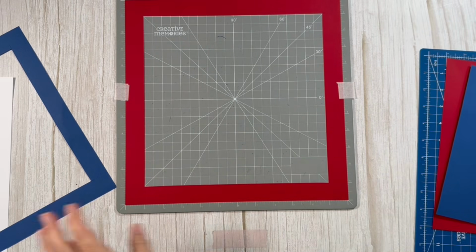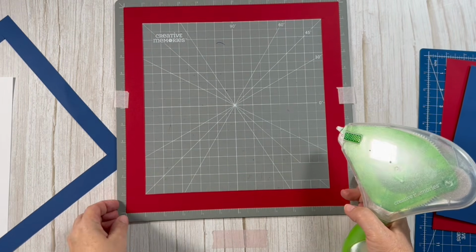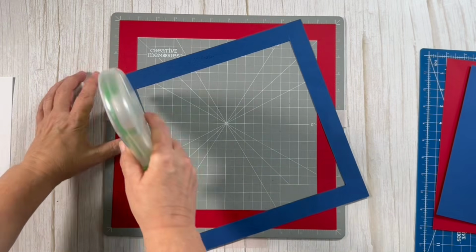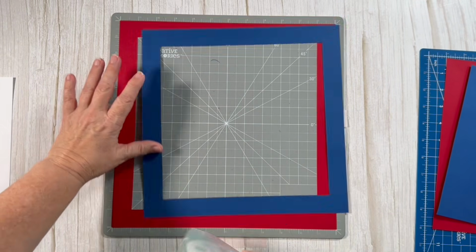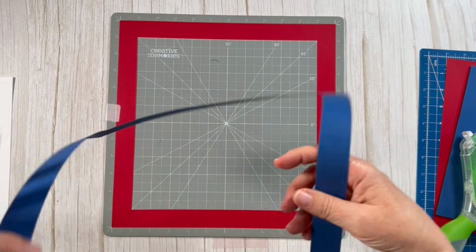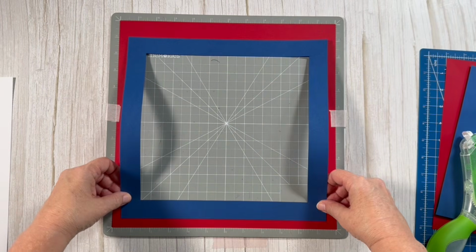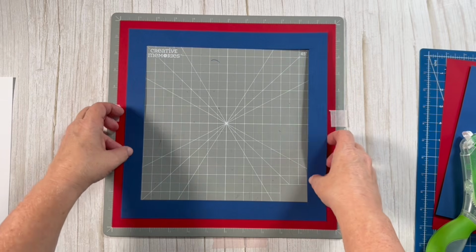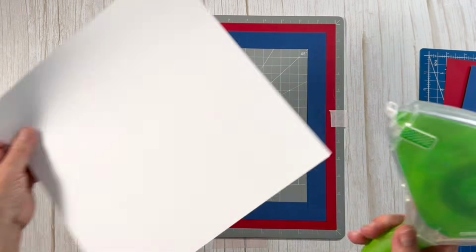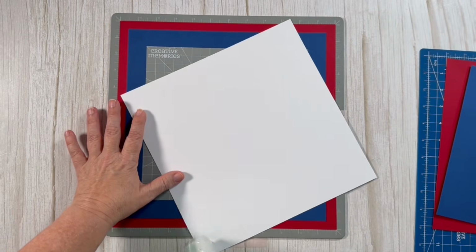So that's what I'm doing there. Bring this in so you can see it. And then I'm just going to go around the edges of my frame, and I'm going to center this, and it's basically 1/2 inch all the way around, like that. And then I'm going to do the same thing with my last page.